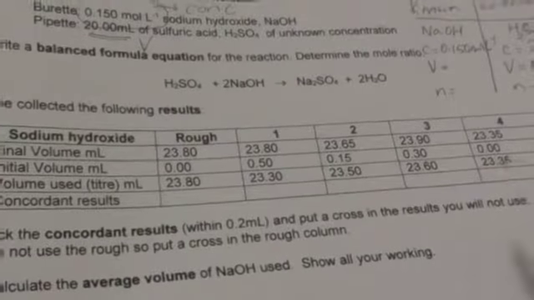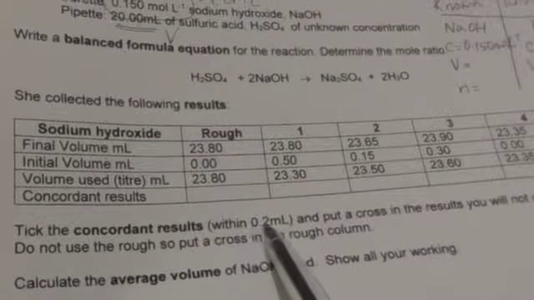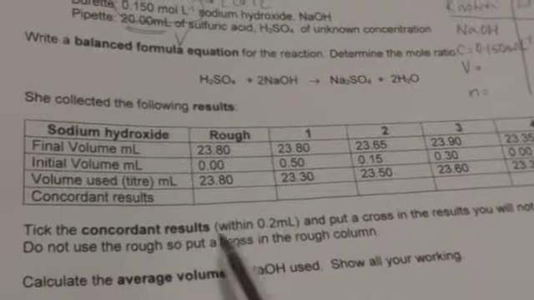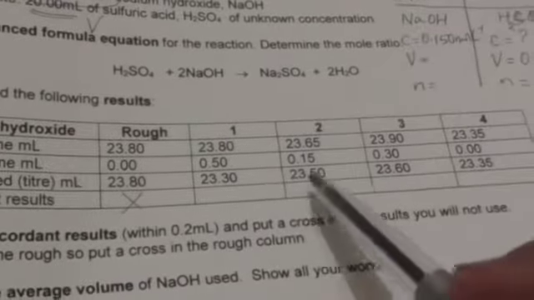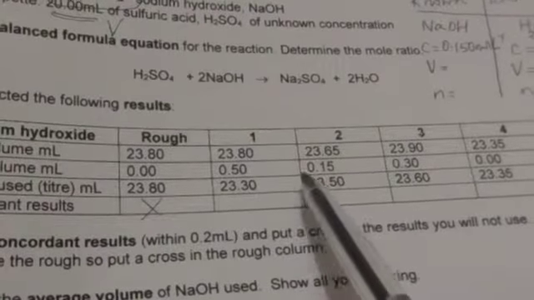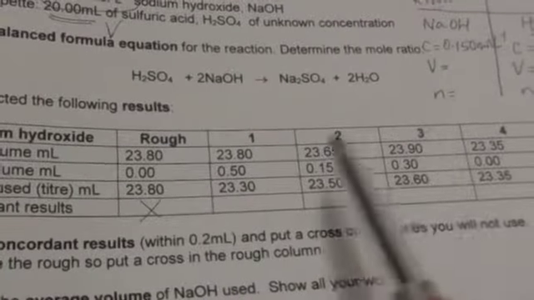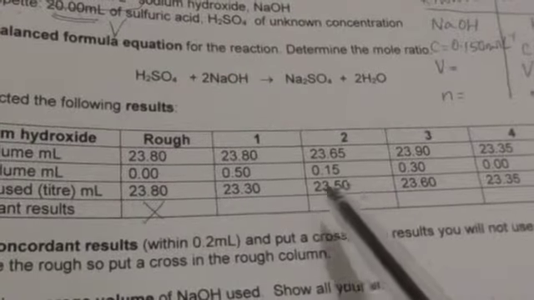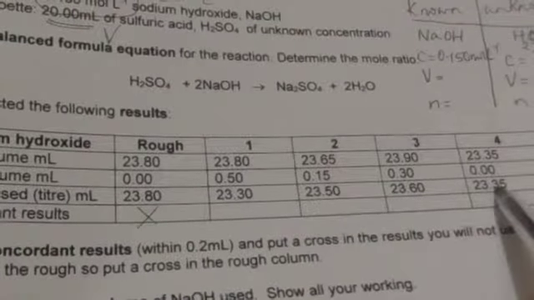So look at the table that I've been provided with, and I want to tick the concordant results, those which are within 0.2 milliliters, and put a cross on the results that I'm not going to use. I also do not use the rough, so the rough gets a cross straight away. Now of the remaining 4 titer volumes, I'm going to choose 3 volumes. You're only allowed to choose 3, and they must have a difference of 0.2 milliliters of each other. So the difference here is 0.2, the difference here is 0.1, and the difference here is 0.25.